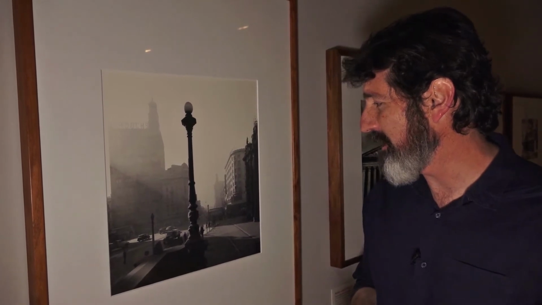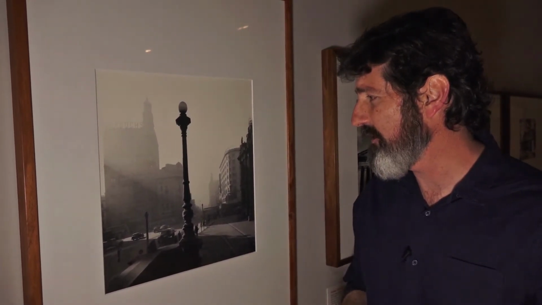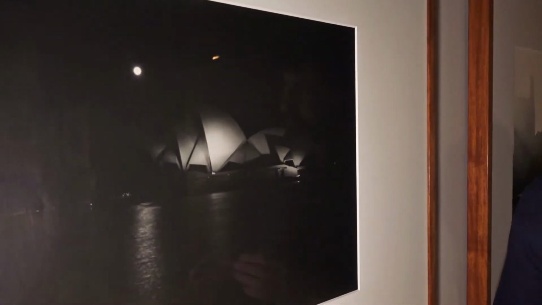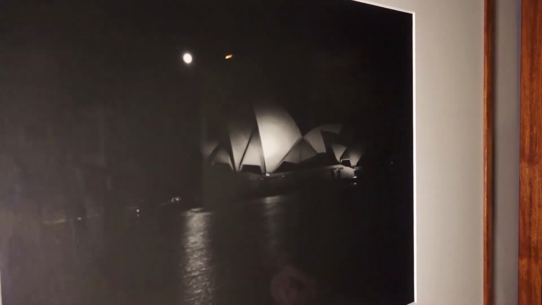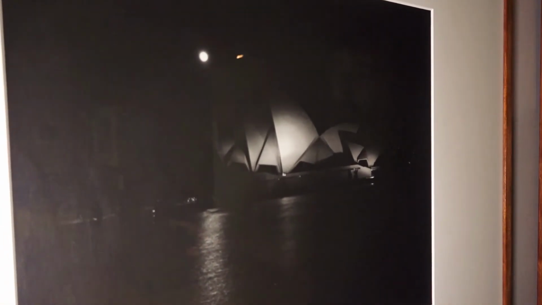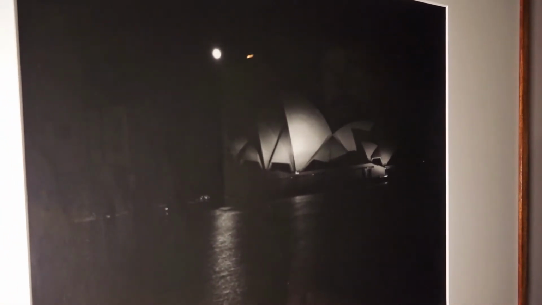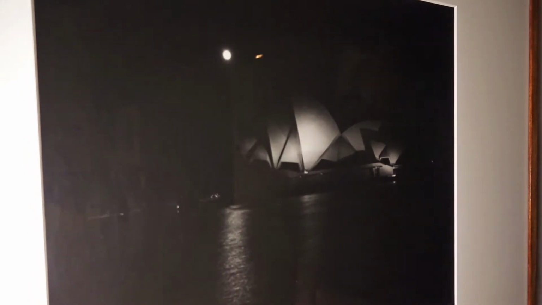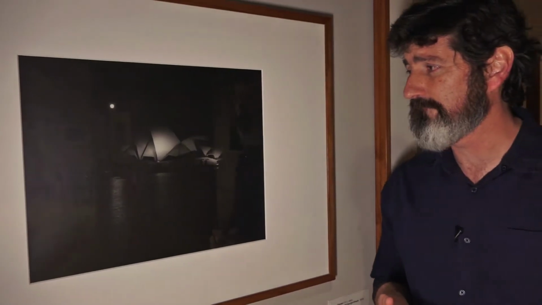I like this portrait of a lamppost, which is just near the corner of Park Street and George Street. I think it's a wonderful image. But I'm also very fond of his images of the Sydney Opera House, although this one's particularly dark, so you might need to go to Trove, where every image that we've seen in both our tours is available to view online. Now let's go and look at another image of the Sydney Opera House.